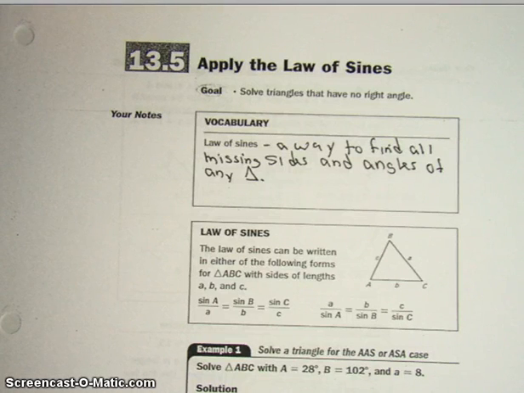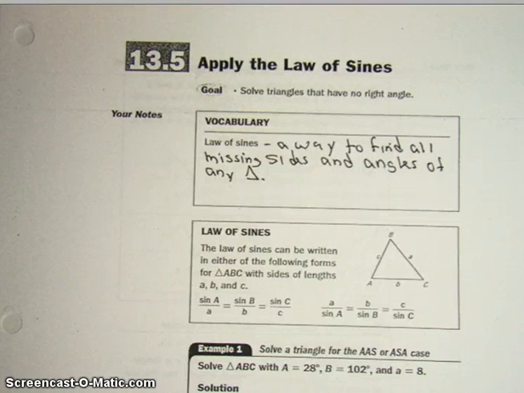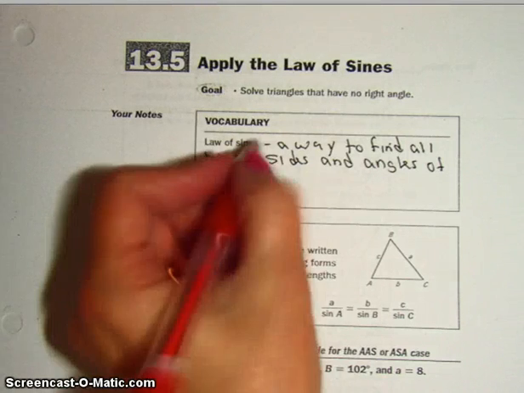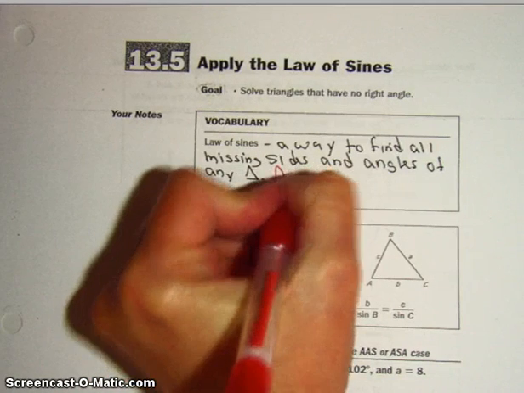So as soon as you see a right angle, don't ever use law of sines or law of cosines. As soon as it's a right triangle, okay? If it's not a right triangle, then that's when you use law of sines and cosines. So right triangle, use SOHCAHTOA and Pythagorean theorem to find the missing sides, okay, and angles. All right, acronyms.